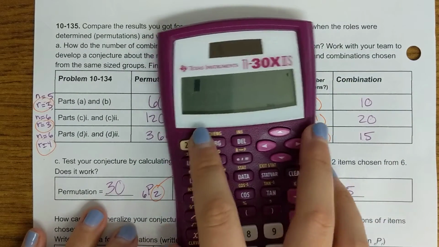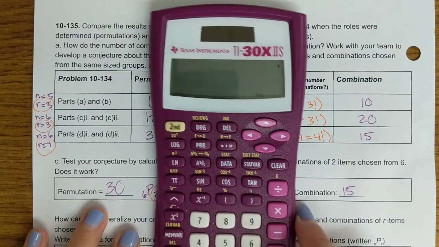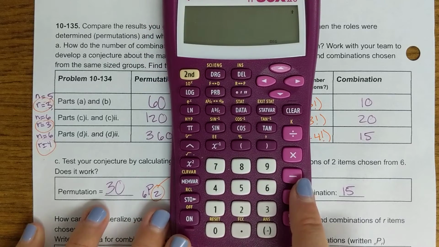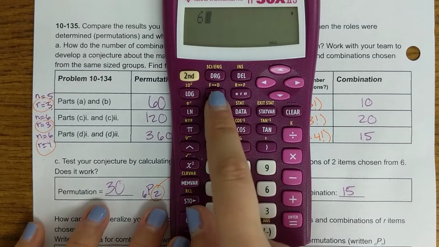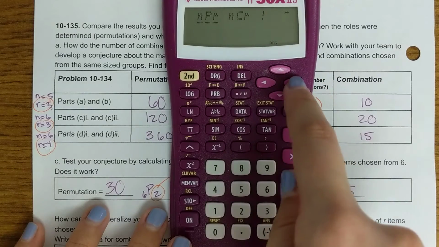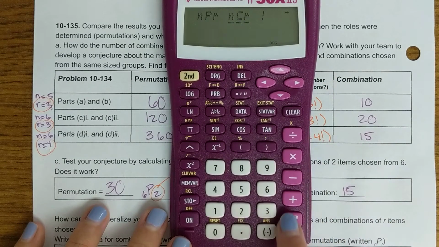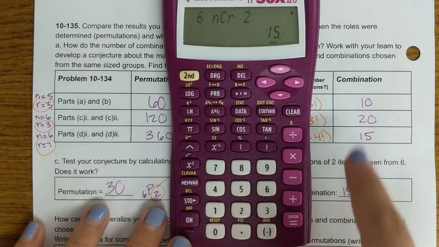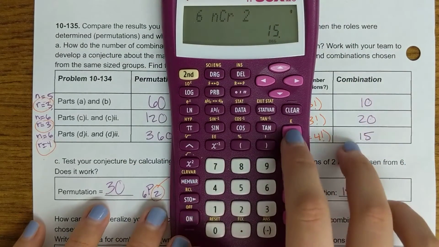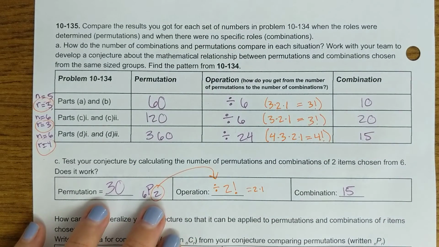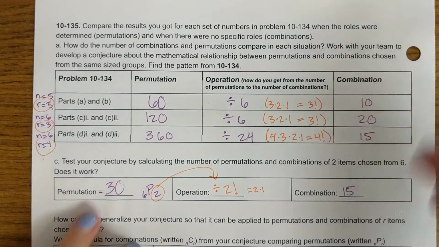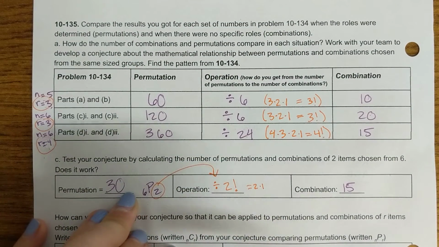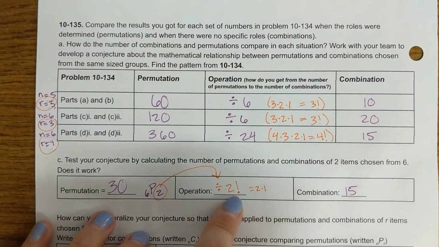I have a special formula for that too, which you may have noticed when I was showing you how to put permutations into a calculator. So I would press 6, PRB, and instead of choosing P, I'm going to arrow to the right to select C, which stands for combinations, 2, and then 15. That is correct. So the actual formula for finding a combination, so you don't have to figure out the permutation first, right? We don't want to always figure out the permutation and then divide by r factorial, okay?